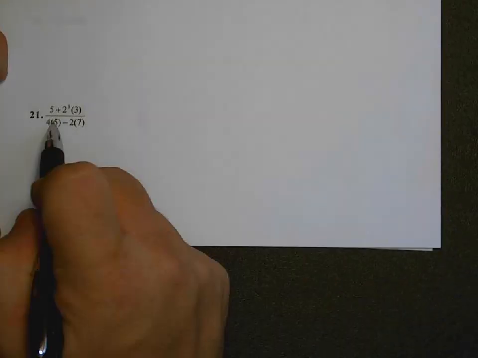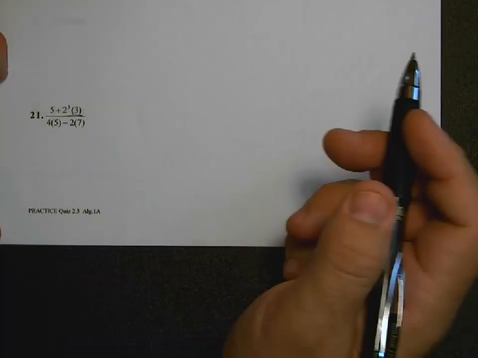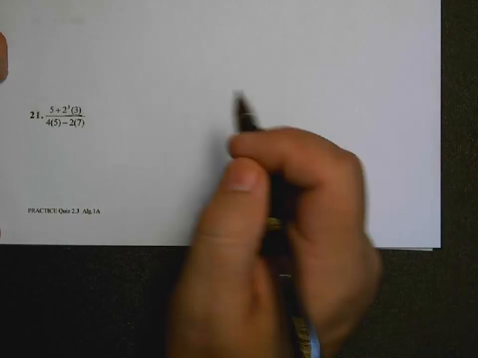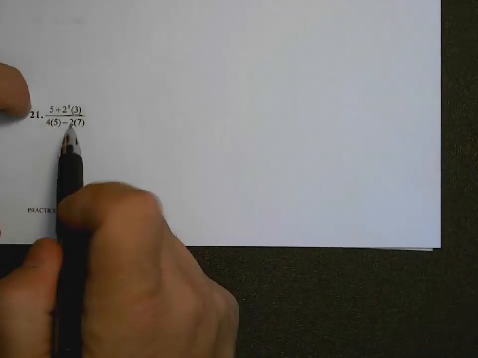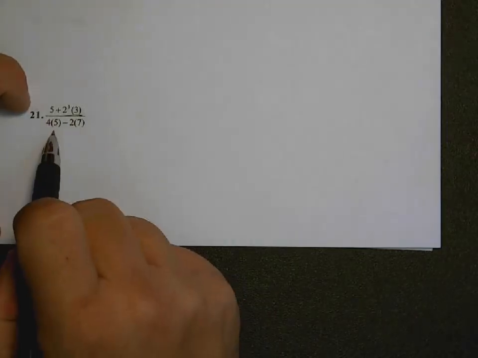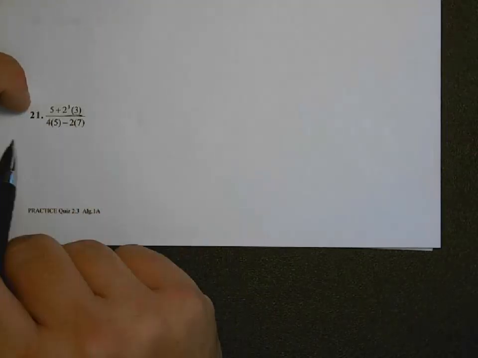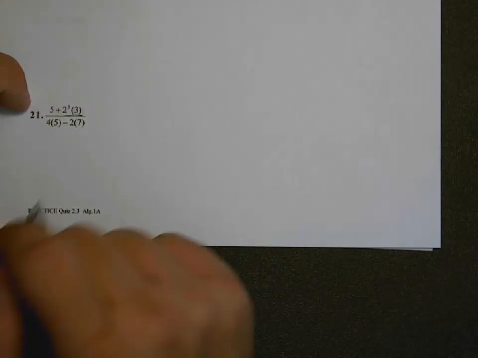Okay, so let's look at our last problem here on this page. We have 5 plus 2 to the third power times 3 divided by 4 times 5 minus 2 times 7. Now the thing we said was to remember that this fraction bar acts like a grouping symbol, and so because of that we can treat the top and the bottom as being separated. So we said if you would like, you may do one operation on the top and one operation on the bottom, and they won't affect each other.